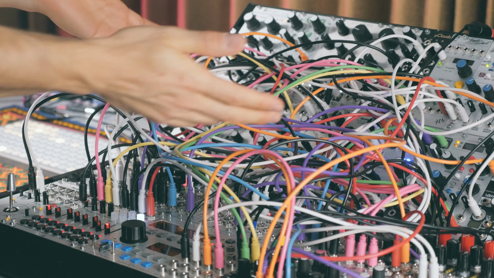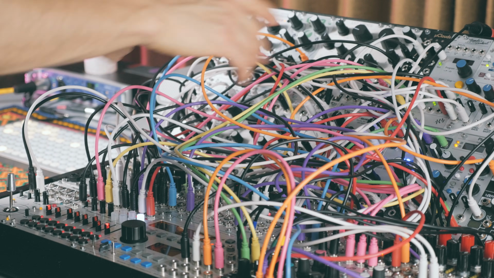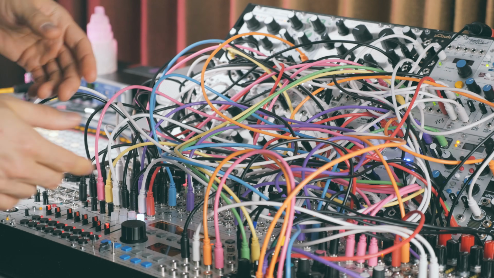Look at all of this gloriousness. Look at all the colors and the wires. They're cables, but I like to say wires.